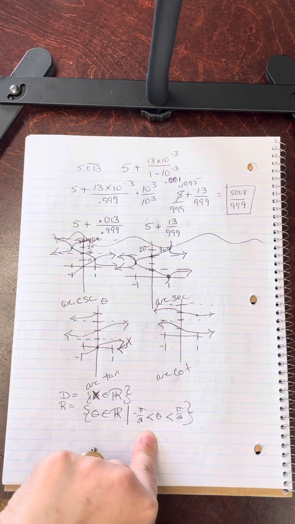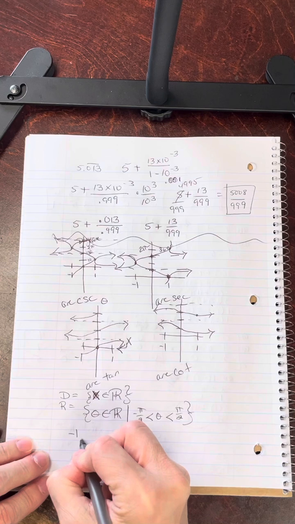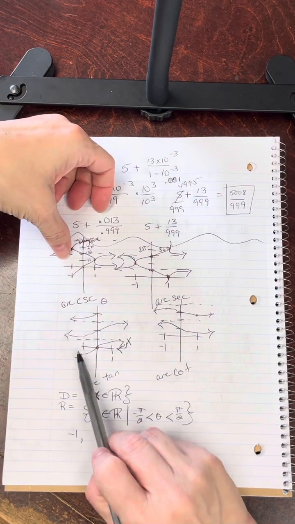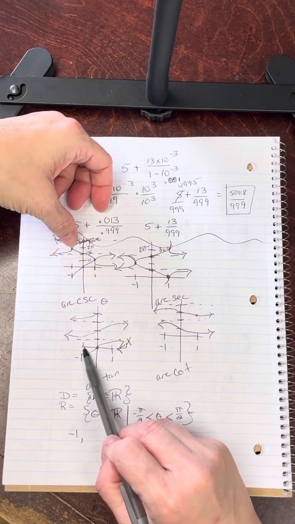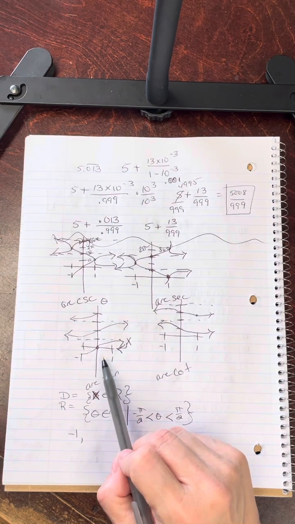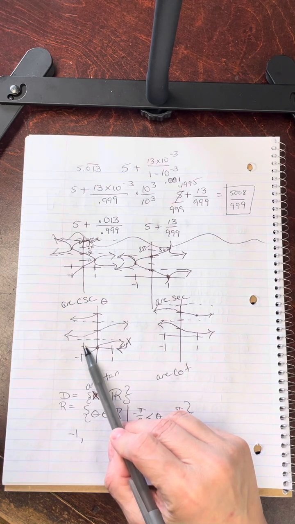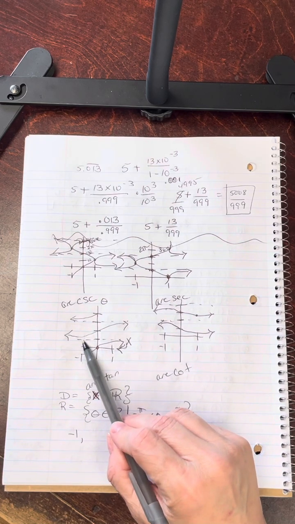In the directions, it said, then evaluate arctangent of x at x equals -1, 0, and 1. Aha. So when I plugged in -1, it wants to know what was the answer. Where did I land for that? So when I plugged in -1, where did that land?